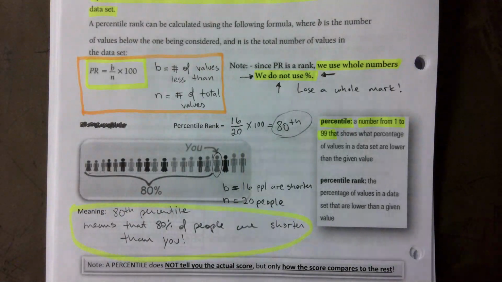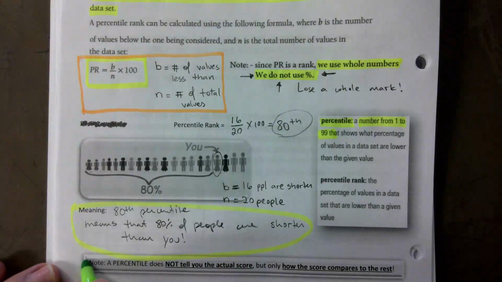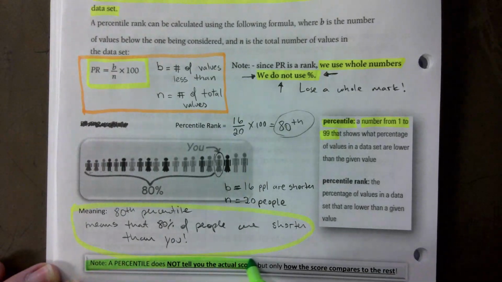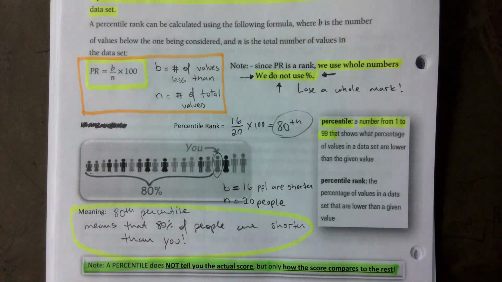What color haven't you used yet? I haven't used green at the bottom here. Percentile does not tell you your actual score, but only how the score compares to the rest. There you have it, one more time.